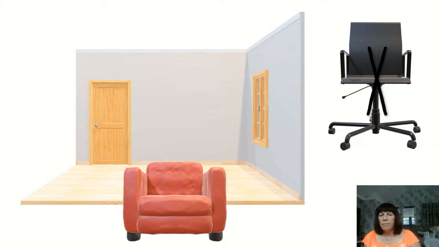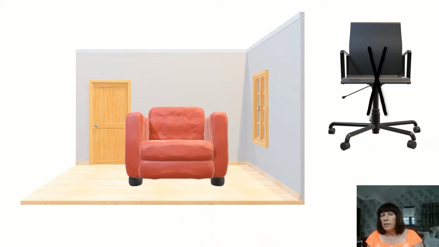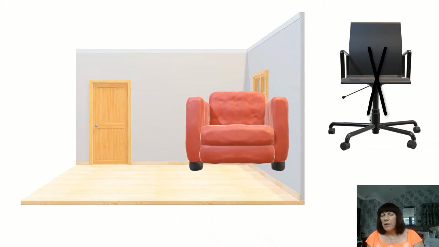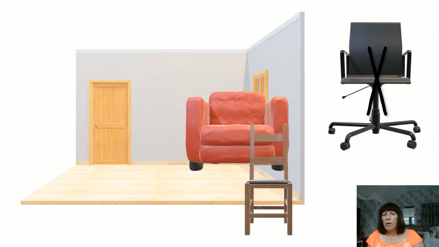What's this? Can you remember the correct name? And does this belong in the living room? Yes, because this is an armchair, a different type of chair to the computer chair. What's this? This is another chair.